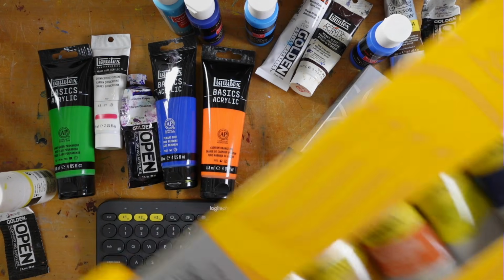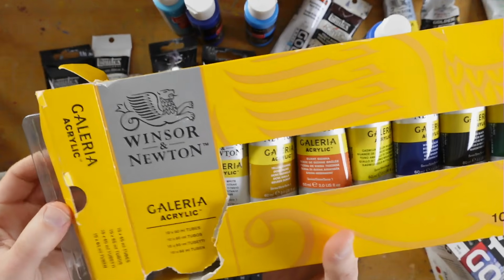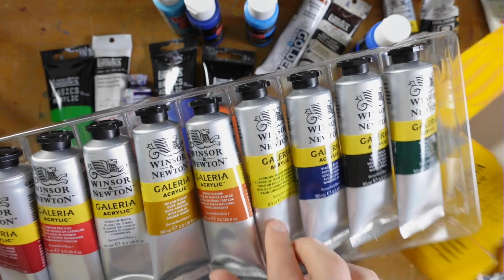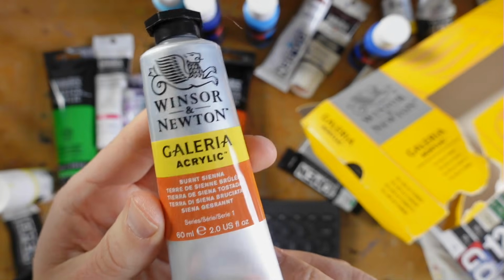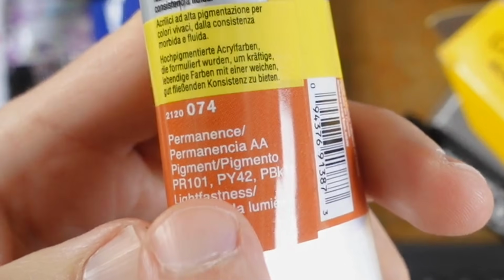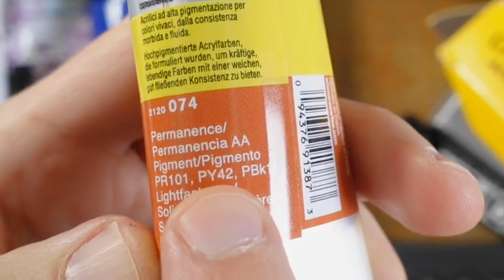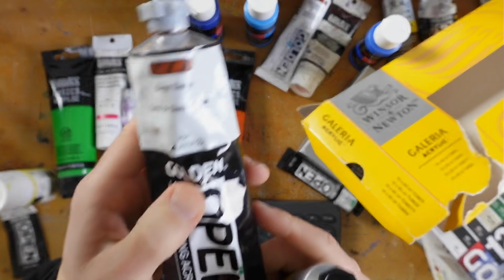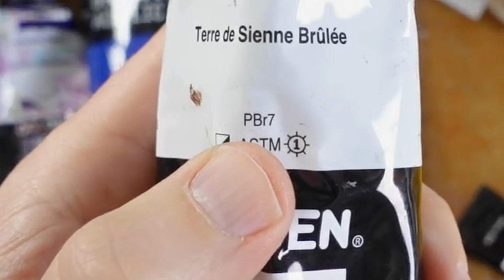We'll do another example of a student grade acrylic. These are the Winsor Newton Galleria line of acrylics. So here's the burnt sienna. I don't see a pigment code on the front, but on the back it lists 3 different pigments for this color: PR101, PY42, PBK11. And what's interesting is that burnt sienna is usually just one pigment code, PBR7.